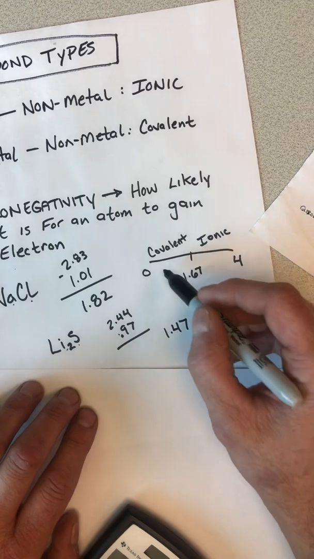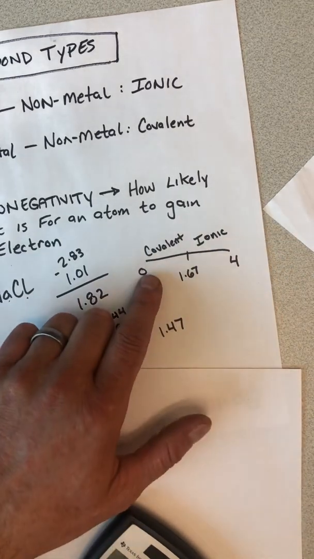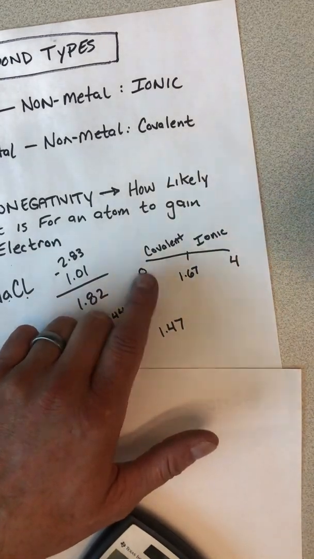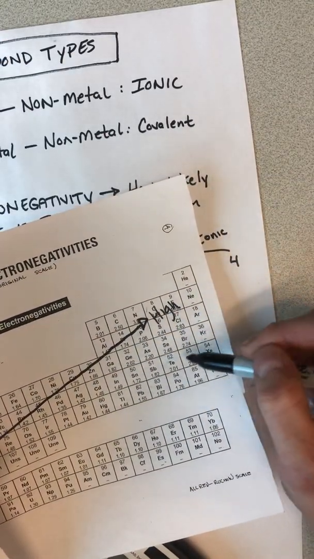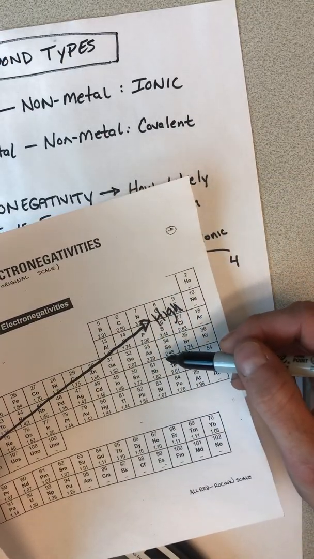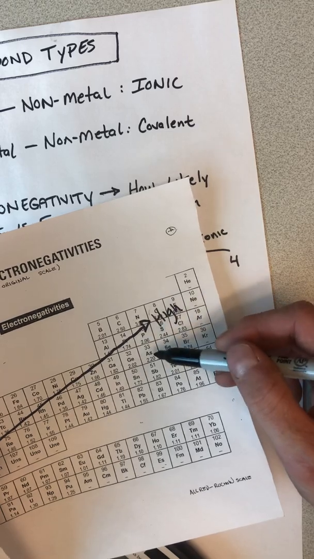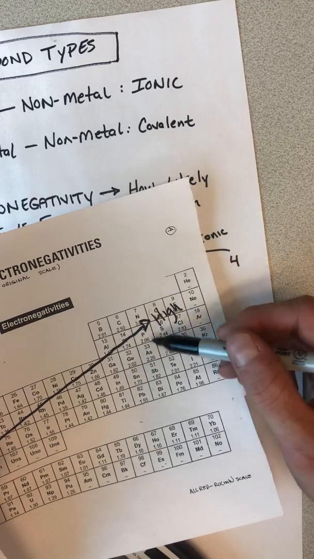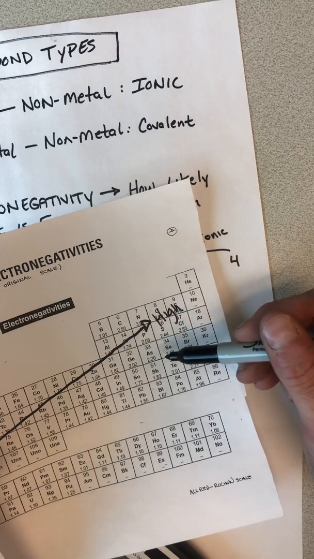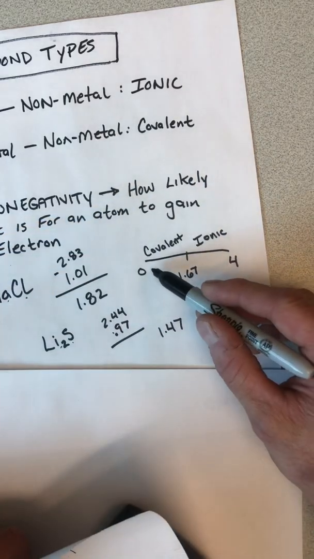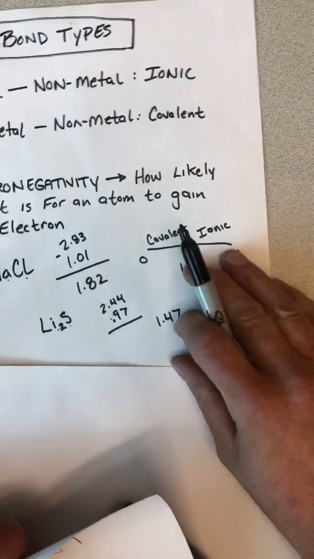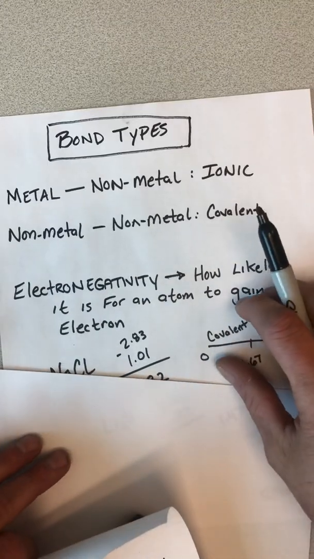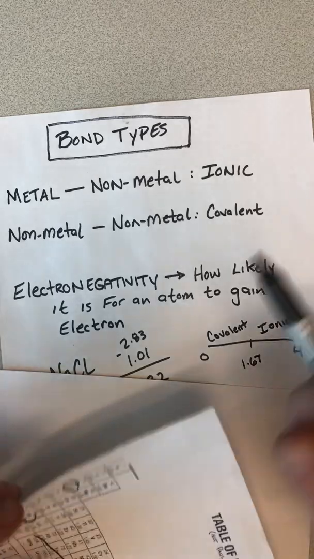For covalent compounds, the reason that we get low differences in the numbers is that they all come from the same neighborhood of the periodic table, and the electronegativity values are likely to be pretty similar to each other. So you're subtracting numbers that are similar and you're going to get a pretty small difference. That puts them somewhere between 0 and 1.67. Okay, so that's how determining bond strength works.